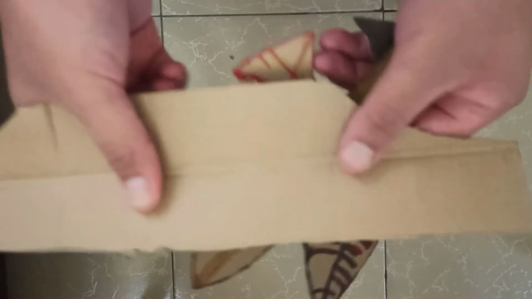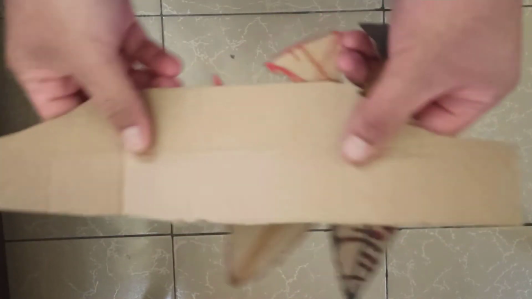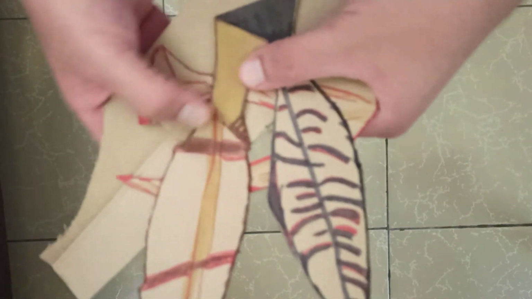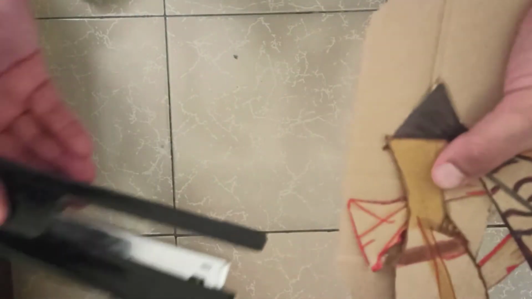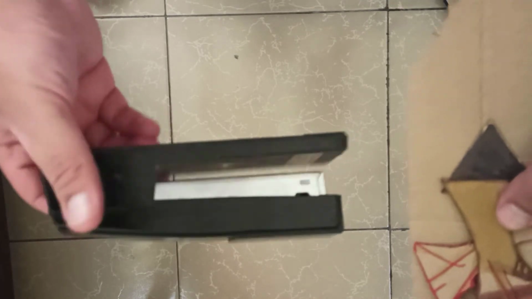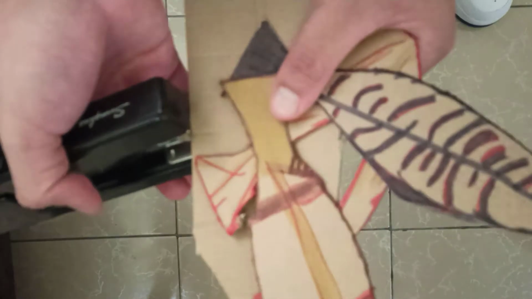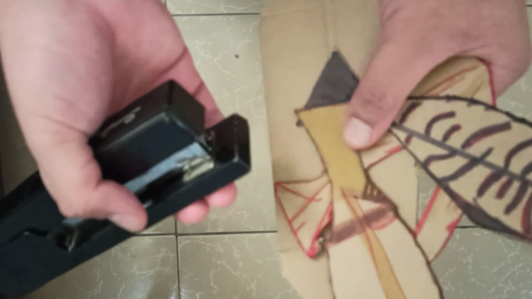Another thing I forgot to mention was the fact that I got the feathers on my head, and I had to cut parts of the box, the shoe box. And what I'm going to do is just staple these feathers. So I forgot to mention that I needed a stapler. This is a stapler, and the action of putting them together is to staple.